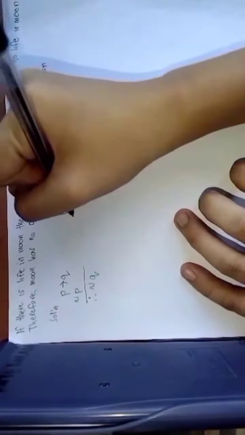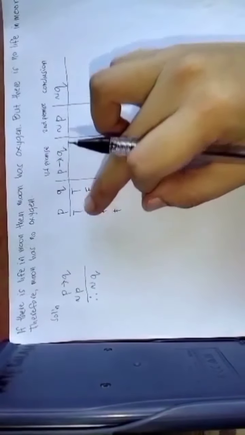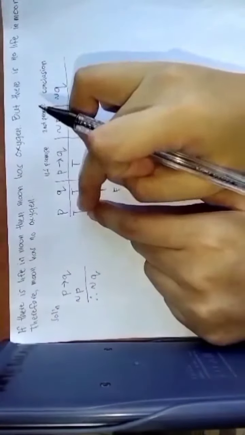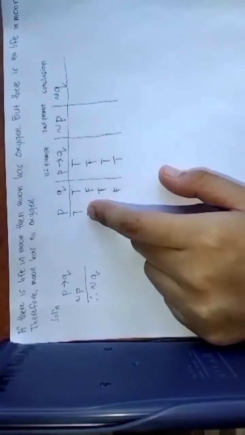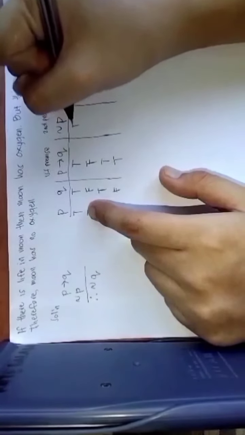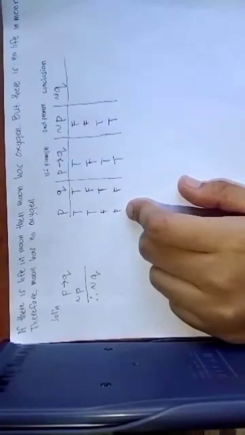So this is T, this is T, this is T, then F, then F, and then T, last T, F, then F. So for the P implies Q, we have T, then F, and then T, and T. So for the second premise, we have negation of P. So if P is T here, then for the negation of P, we have F. And then F, and then T, and lastly T again.